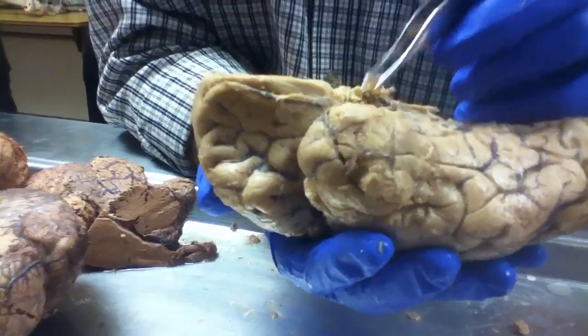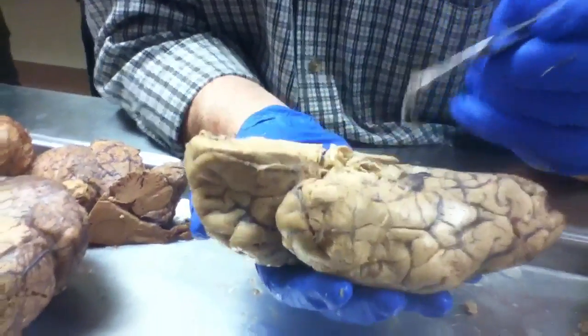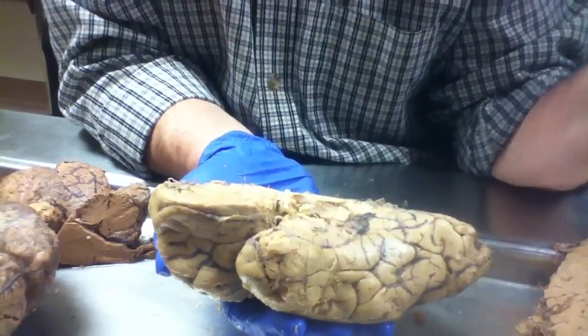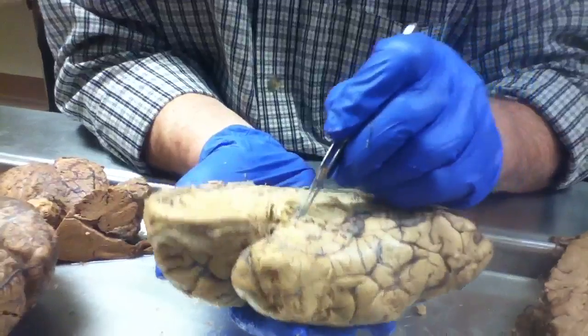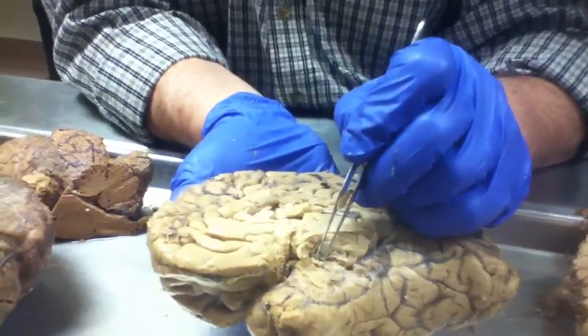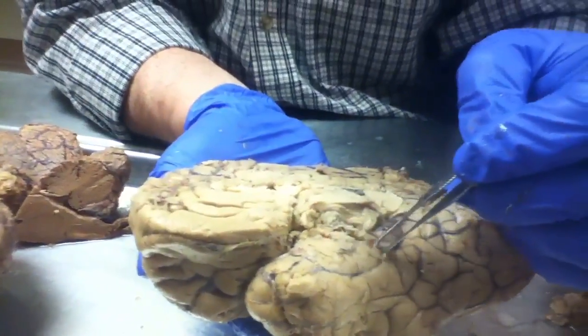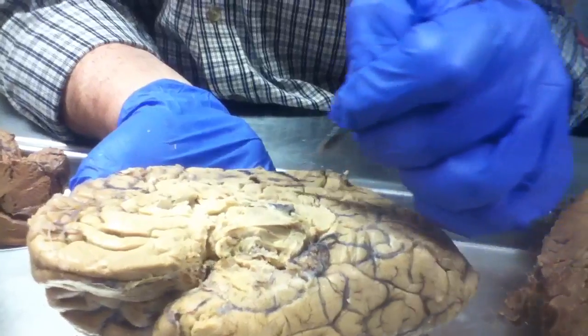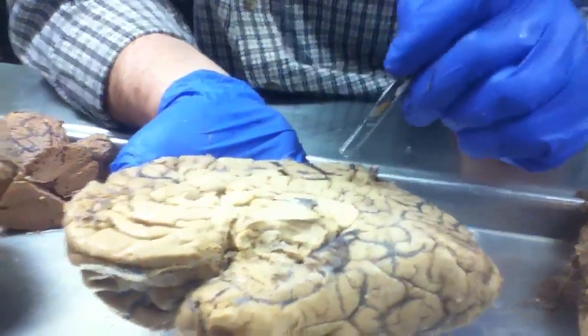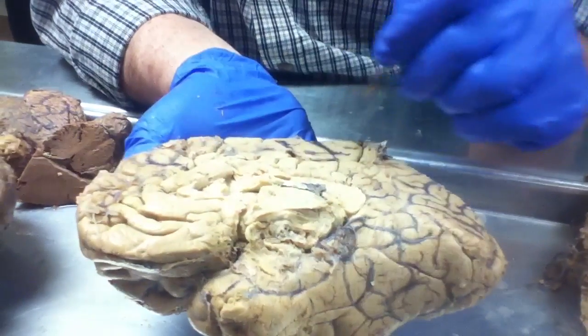If we go in here and pull off internal carotid artery, here's the uncus, or that bump, that rostral-most bump of perihippocampal gyrus. Here's perihippocampal gyrus coming around to become cingulate gyrus. Here's the marginal sulcus, paracentral lobule.